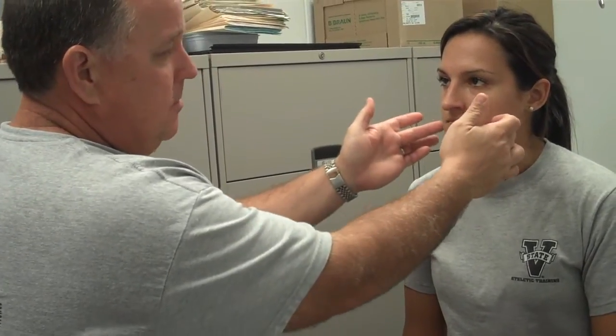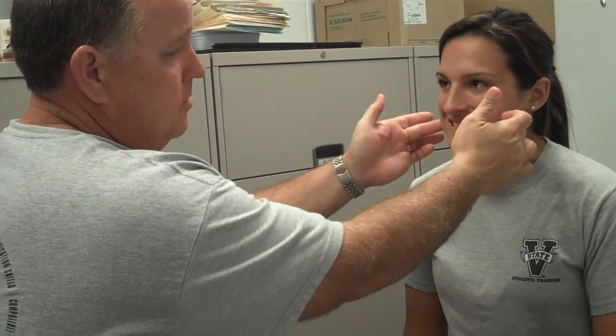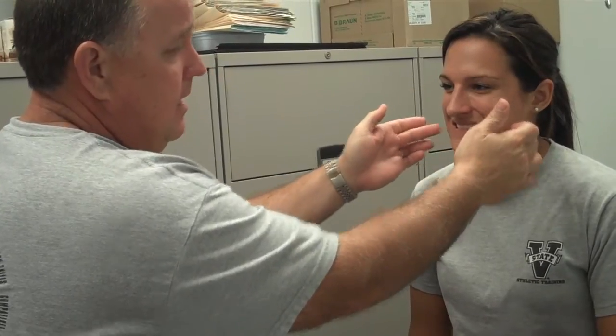Cranial nerve number 5, the motor function of that particular cranial nerve is the mastication. So the masseter muscle: ask them to clench down their teeth and feel the masseter muscle. You can also feel the temporal muscle when they do that.